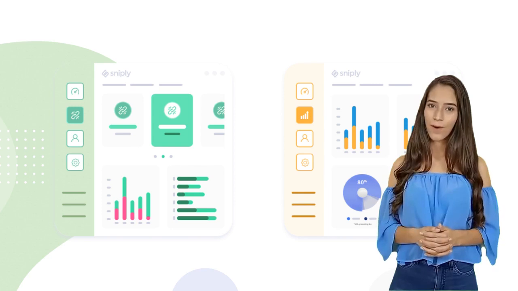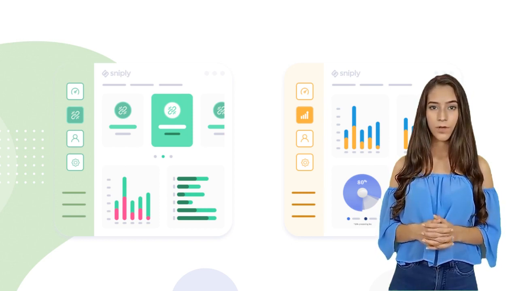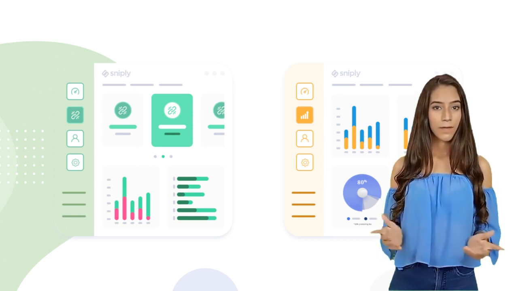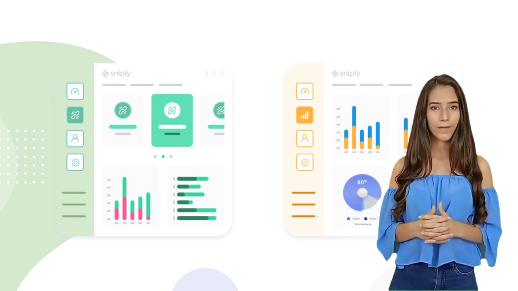With Sniply's URL management tools at your fingertips, you have the insight to optimize your link marketing campaigns better. The dashboard monitors how your readers interact with all the custom shortener URLs you share. It allows you to track all your link analytics metrics such as conversion rates, link clicks, and more. Don't just make short URLs and forget them.